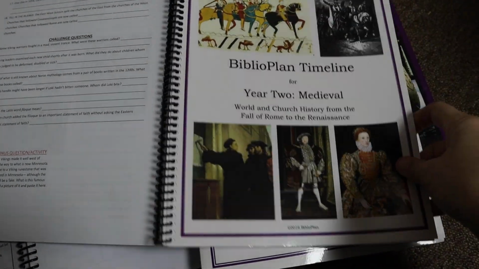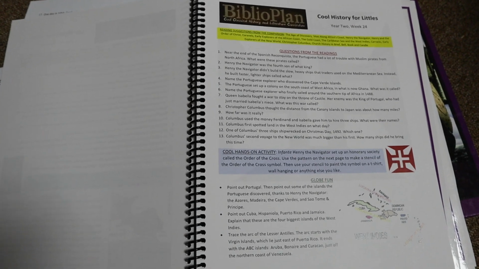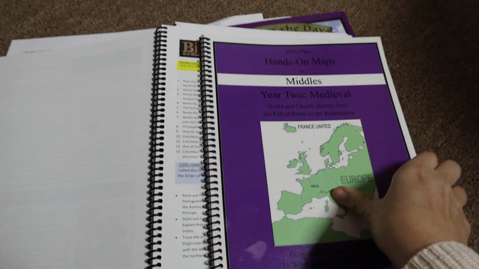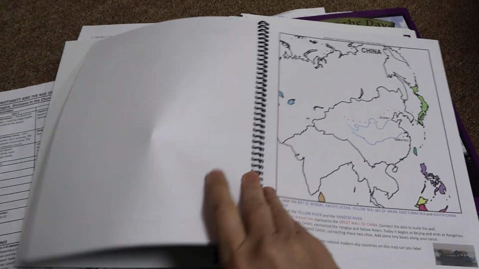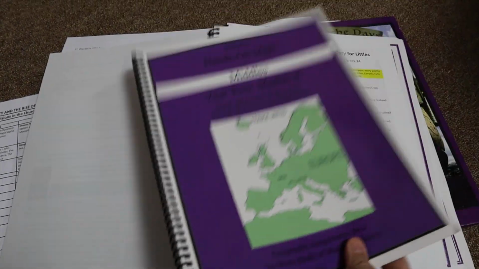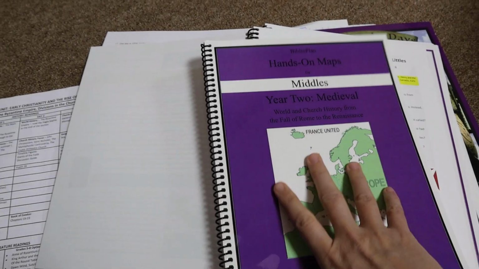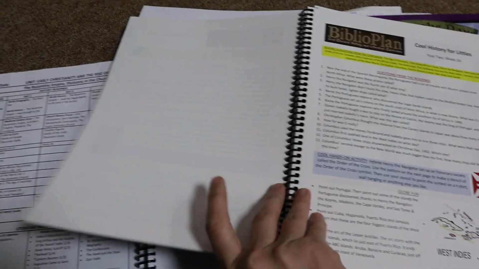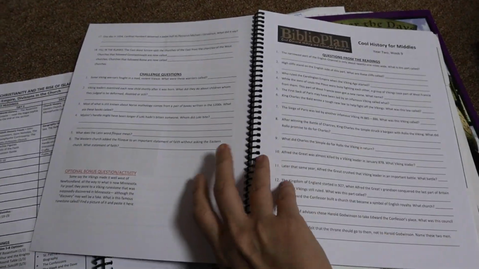They offer timelines. They offer just review questions for younger kiddos. They offer maps, and then they also offer other things like different projects, hands-on craft books, things like that. So you can really customize this to whatever your needs are.